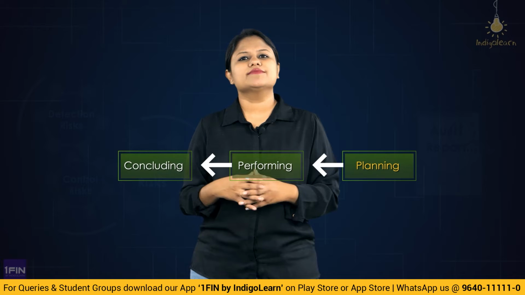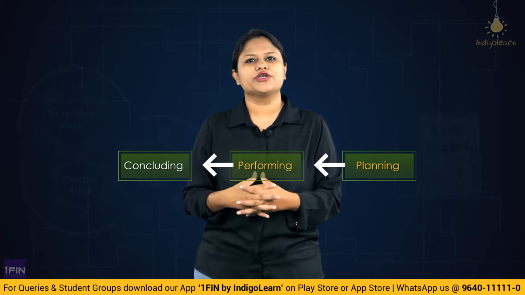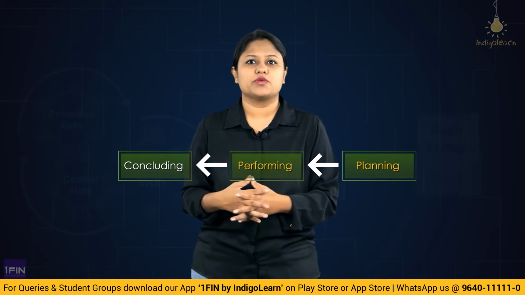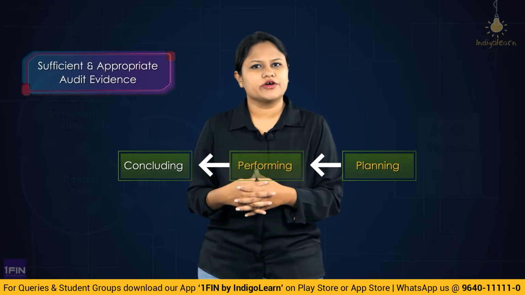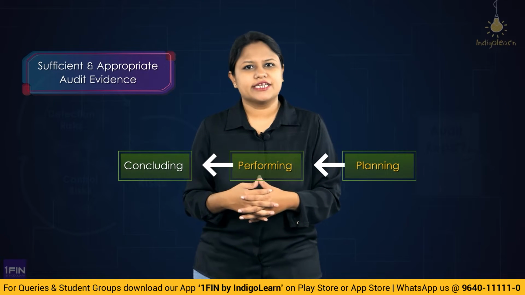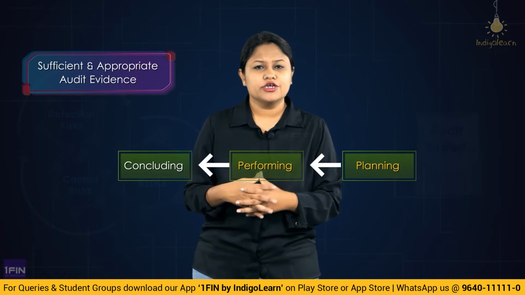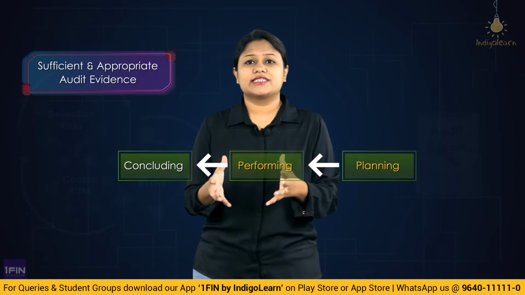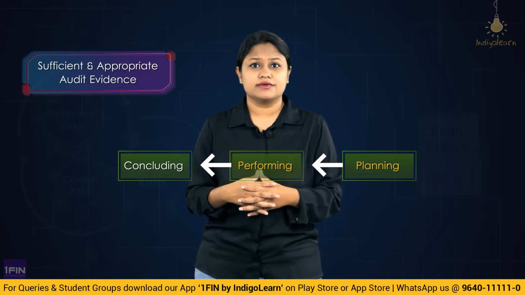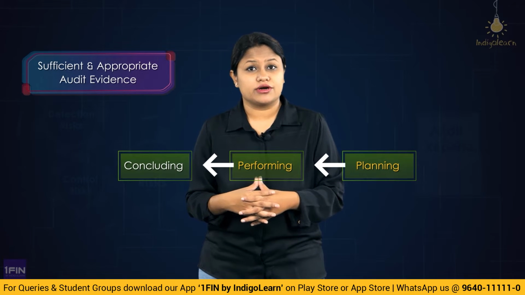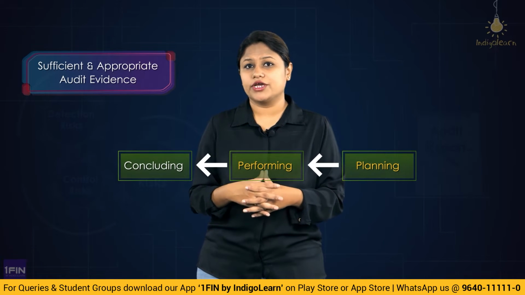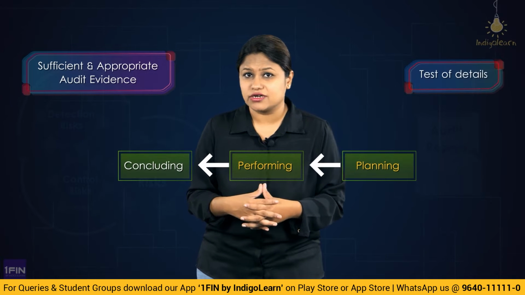Then, when it comes to performance, obviously we are going to perform analytical procedures to obtain what? Sufficient appropriate audit evidence, for us to identify if there is a material misstatement, and to come to a conclusion whether particular items are misstated or not. This will give the auditor an understanding of whether it is required to perform tests of details or not.